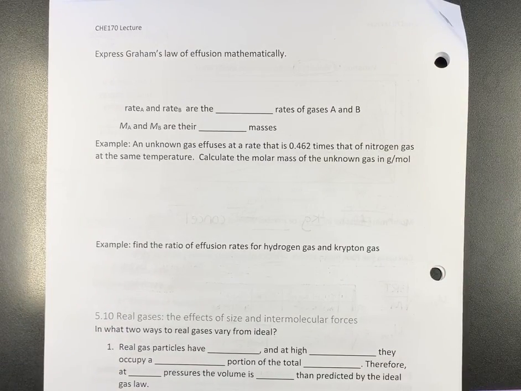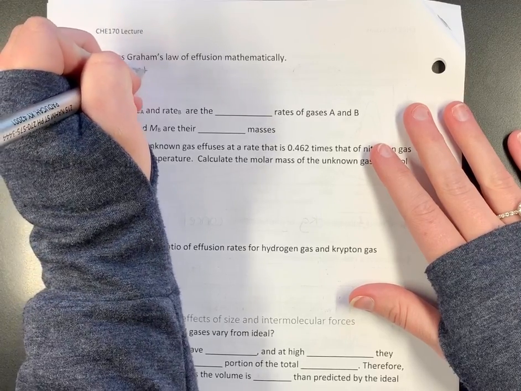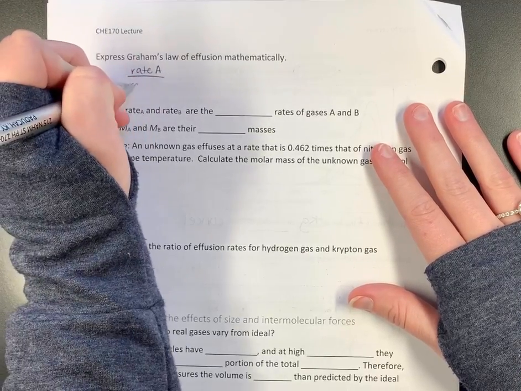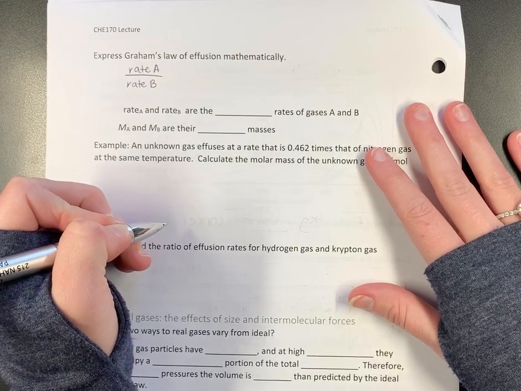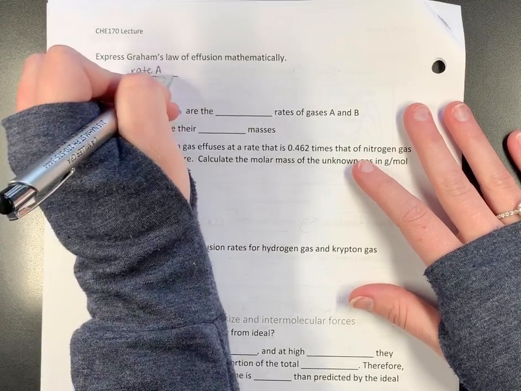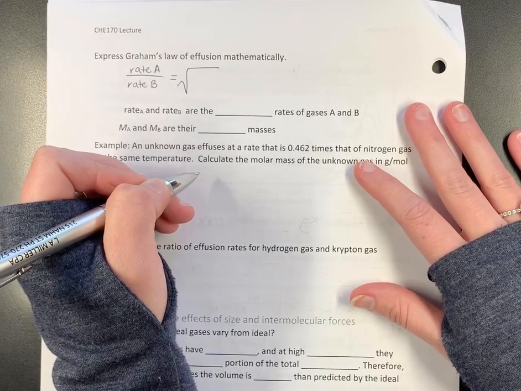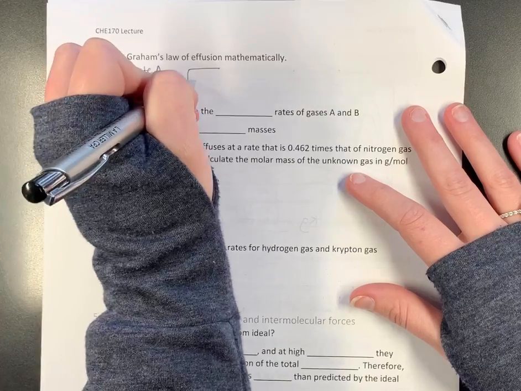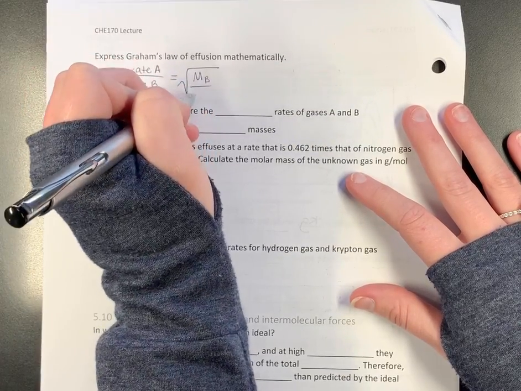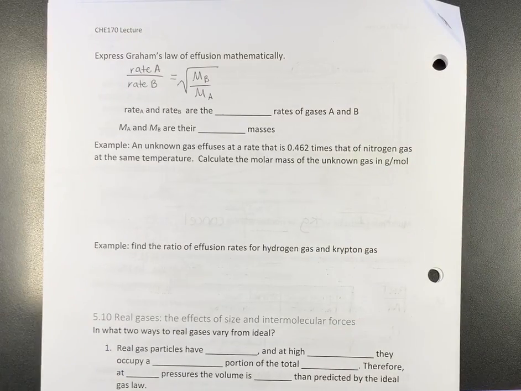One more equation here. This is called Graham's law. I will give you this equation. I've successfully navigated life without having to memorize Graham's law. You do not have to know it. All right. It says here, rate of gas A over rate of gas B equals the square root of molar mass B over molar mass A.